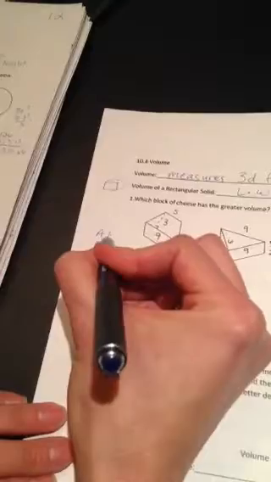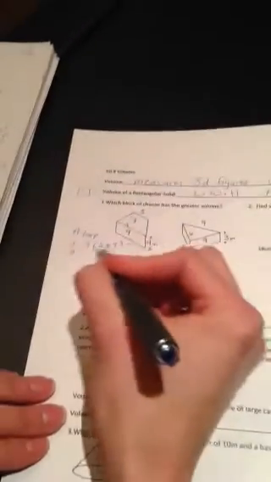So like this one, the face is a trapezoid, so you're going to get the area of that face, which is a trapezoid, and you're going to do 1/2 the height times base 1 plus base 2. Okay? I think that's 21. And then to get the volume, you take that area of the face and multiply by the height. So that's going to be 84 inches cubed.